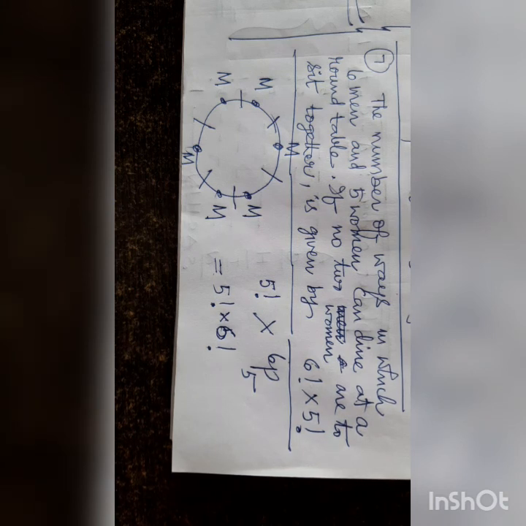Suppose 7 persons sit in a line, arrange them in 7 factorial ways, that's all. The same 7 persons sitting around a table, arrange them in 6 factorial. Please remember this. Again I am telling, 7 people in a row ought to be seated.